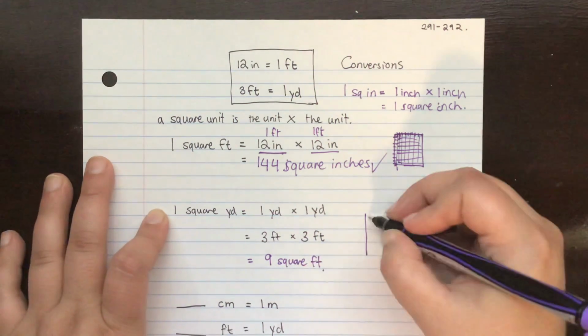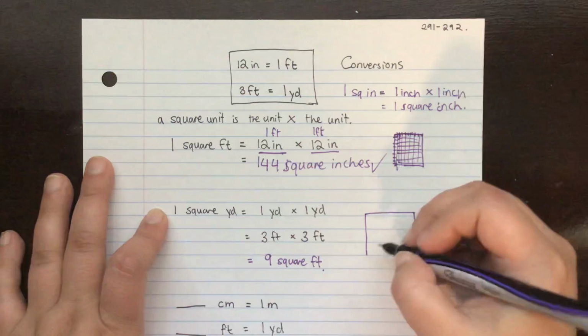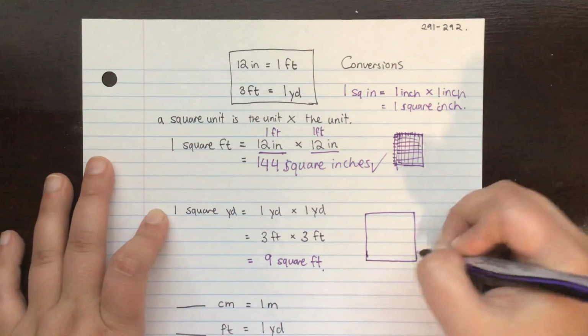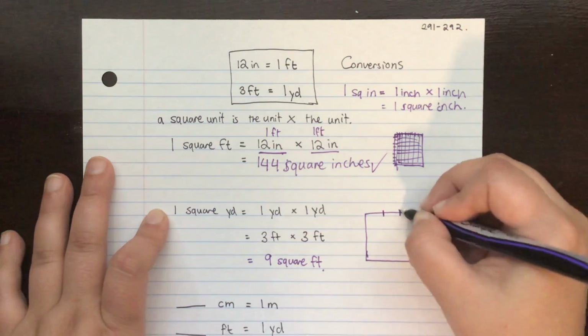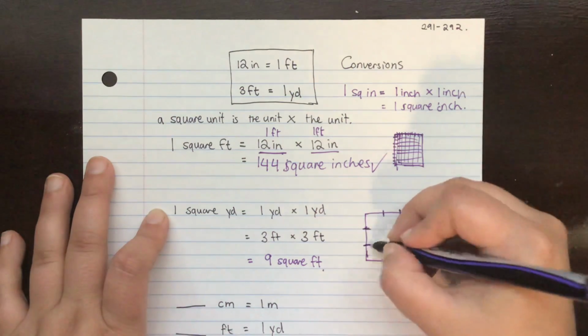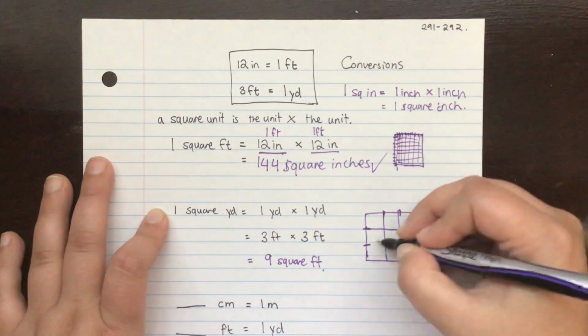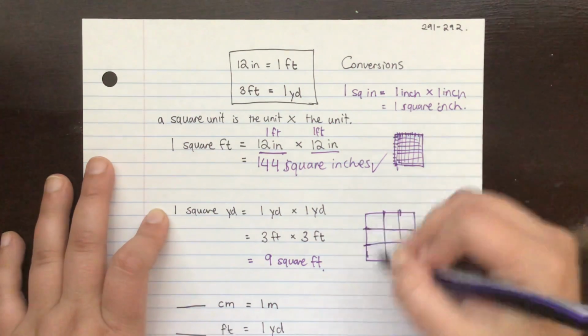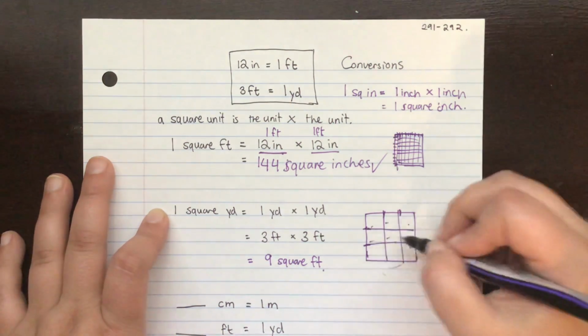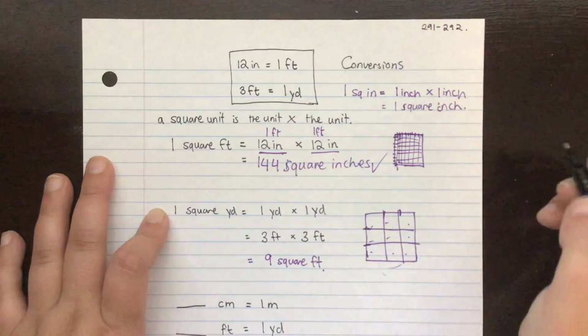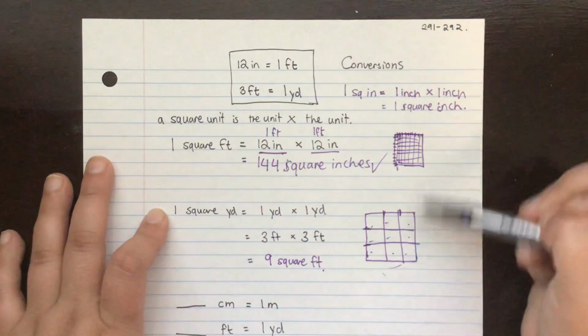So that's the same as saying, let's say this is our square yard for a minute. Each yard has 3 feet in it. So there we go. If we look at all the square feet in this, there isn't just 3 square feet. In 1 square yard, there's 1, 2, 3, 4, 5, 6, 7, 8, 9 square feet. So that's why those work.